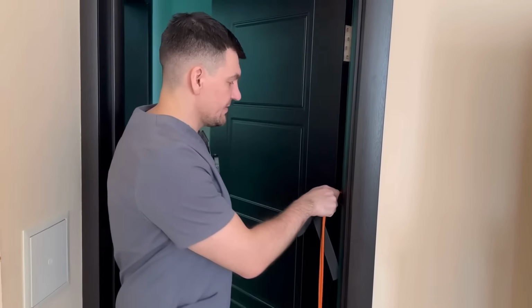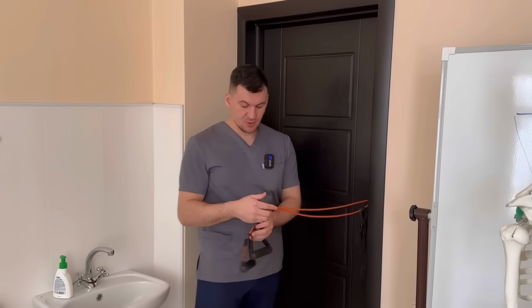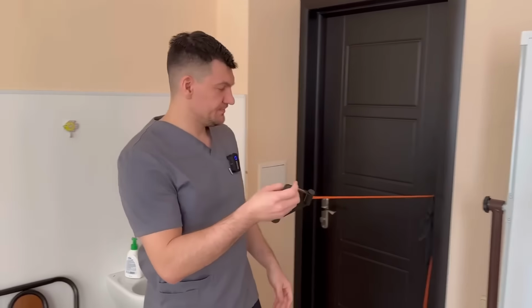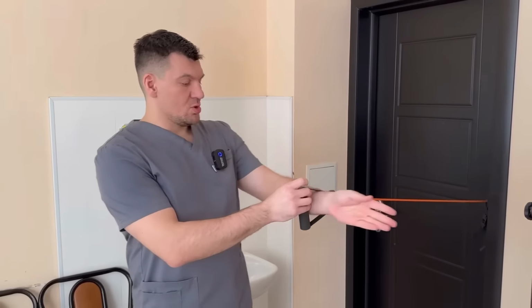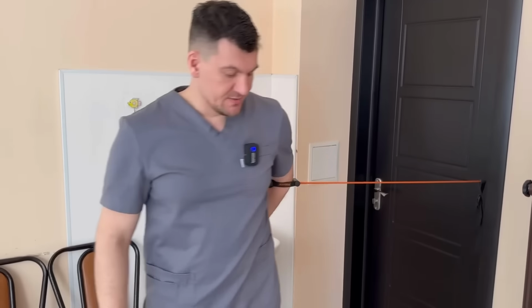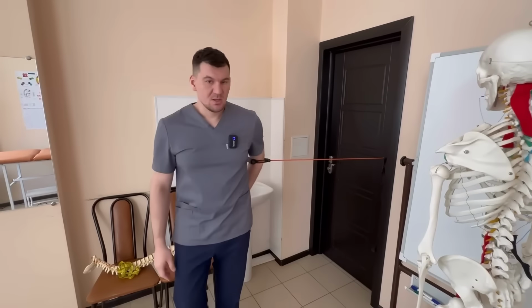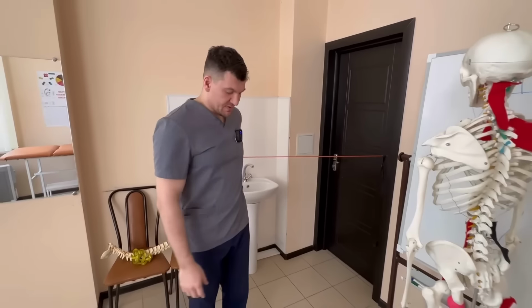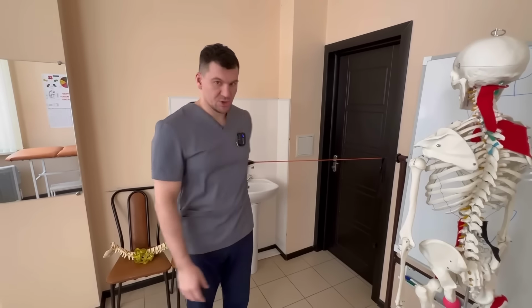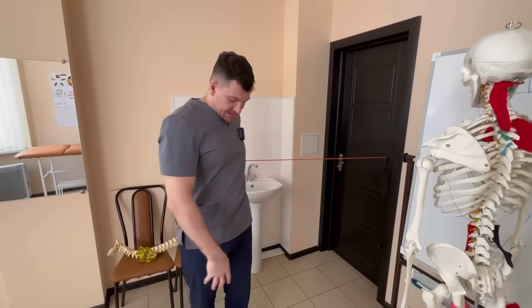We open it at the level of the elbow. We need to fix the elastic band. We took it, we put our hand here. We tucked it in too, to the level of the elbow. We stand in such a way, we put our hand here and start to turn. With our hand, pull, such a movement, we do the same. At the same time, we try to keep our pelvis in place.